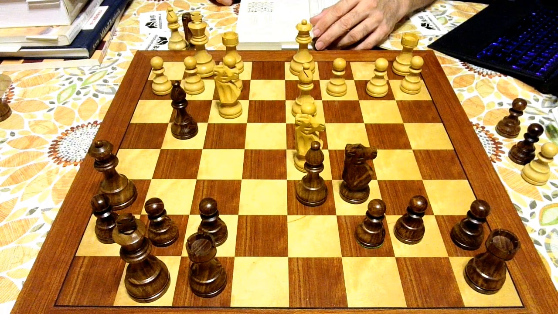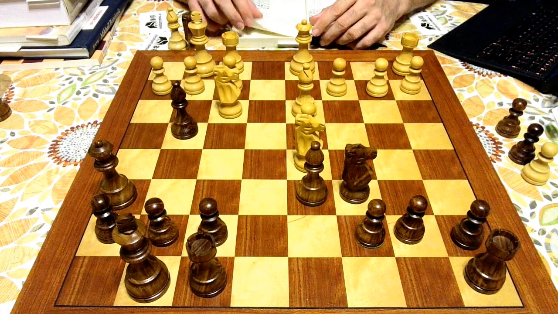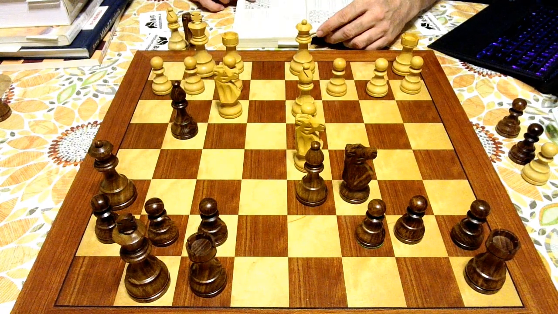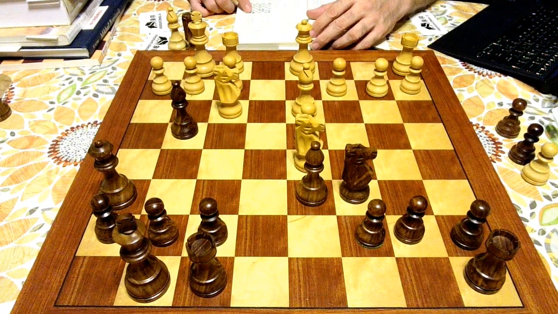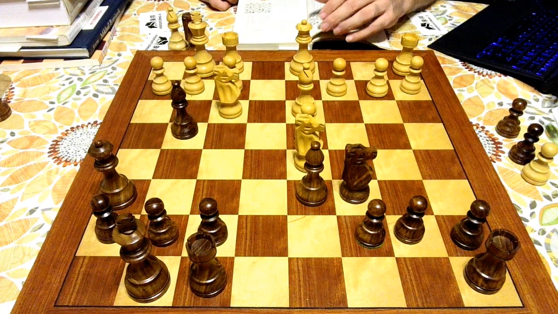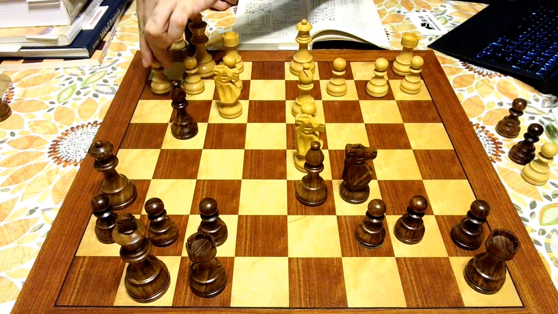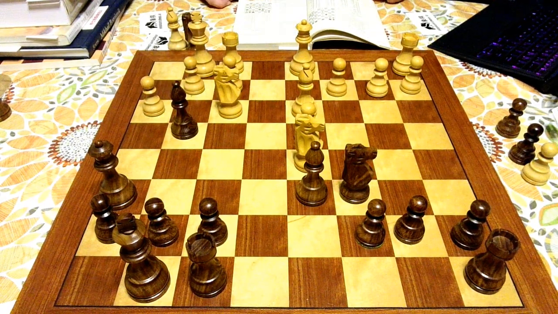Let's hope I continue. By the way, there are some notes here that I didn't read. Okay, doesn't matter. Okay, so pawn, king, rook 3.